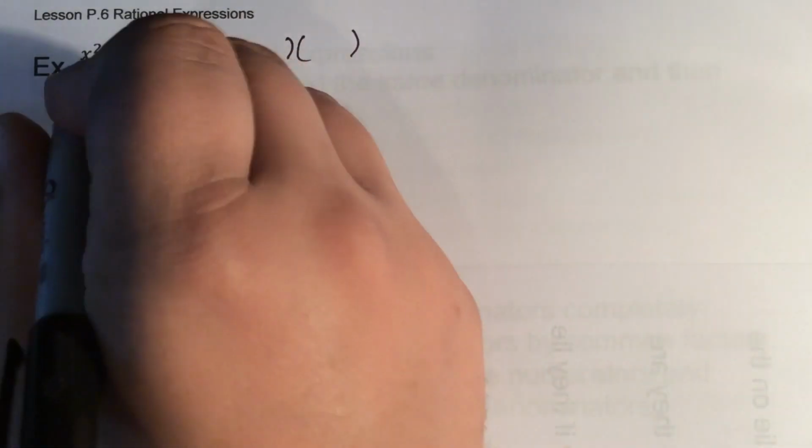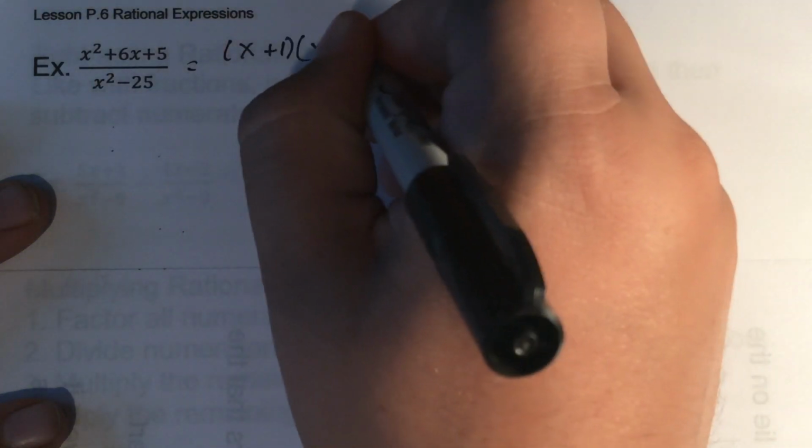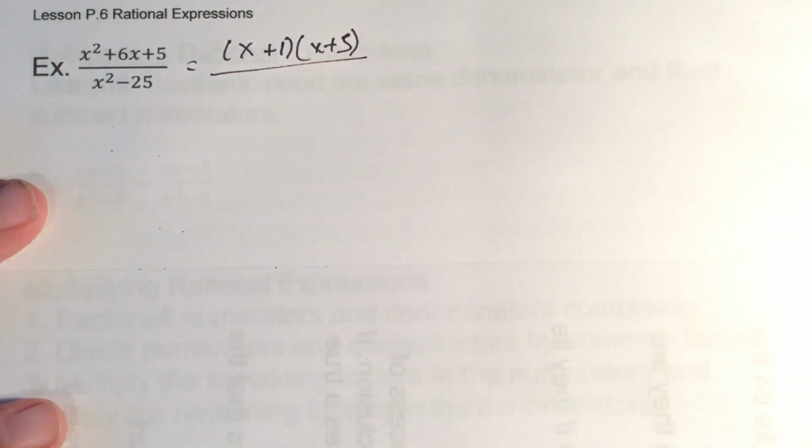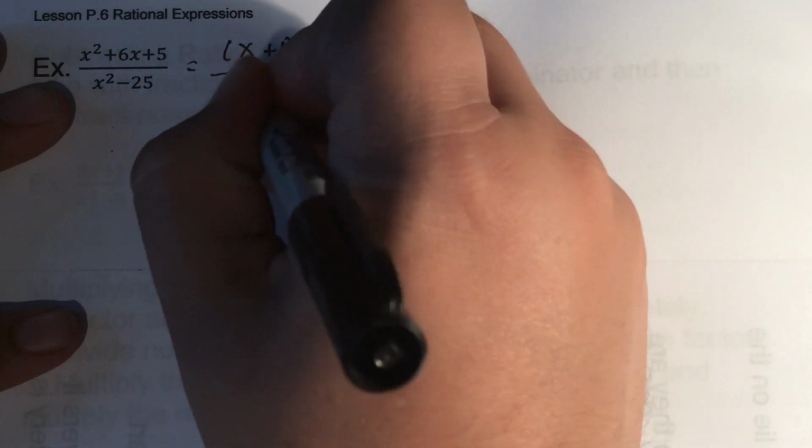So this one here. Factor the top. Well, I'm going to go two sets of parentheses. x squared would go to x and x. 5 is a plus, so I look at the middle. Well, those are both pluses then. And factors of 5 that would add together to be 6 would be 1 and 5. Bottom now. Well, that's a difference of squares. So this would go to x plus 5, x minus 5.